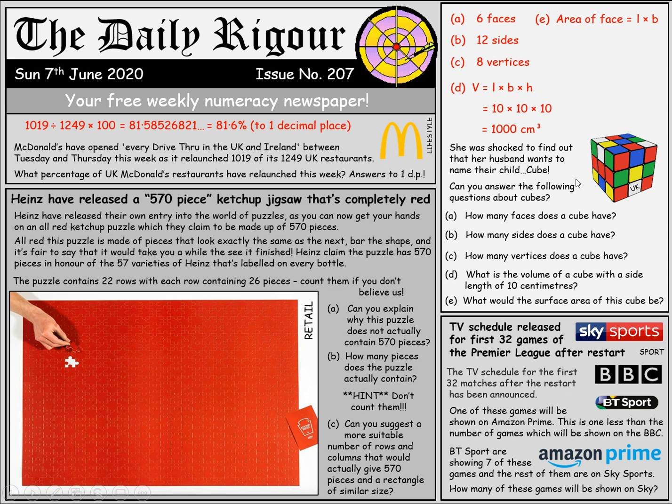So in other words, we could use the formula length times breadth. The length is 10, the breadth is 10 because it's a square, the face of a cube. So that's going to come to 100. And for area, we don't need cubed units because we're not counting cubes, we're counting squares. So we need squared units. So it'd be 100 centimetres squared. Now that's the area of one of the faces of a cube.